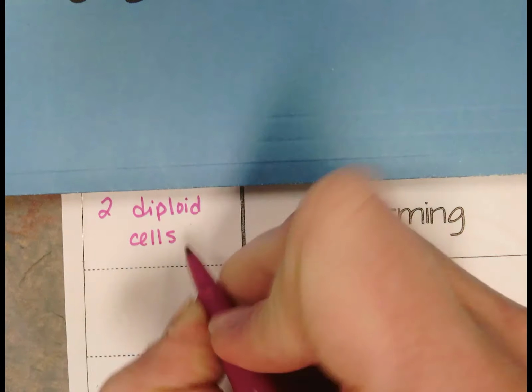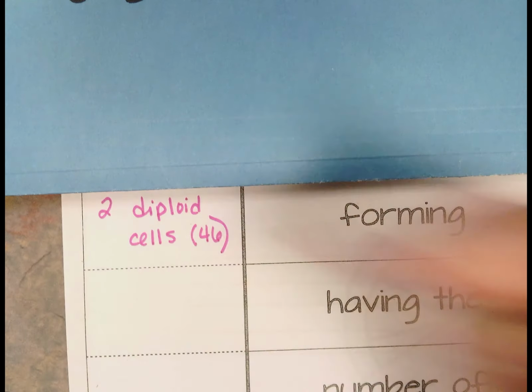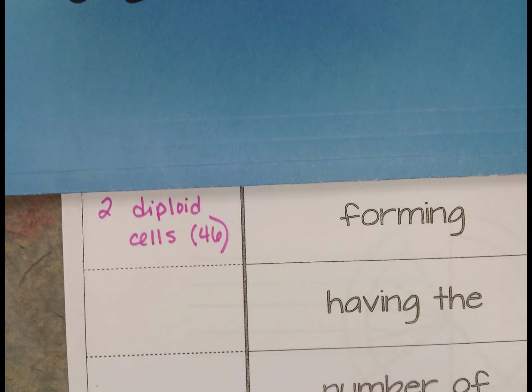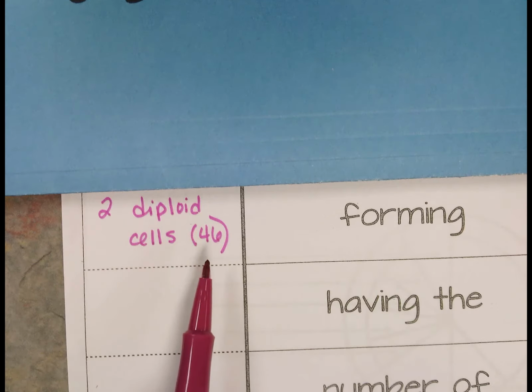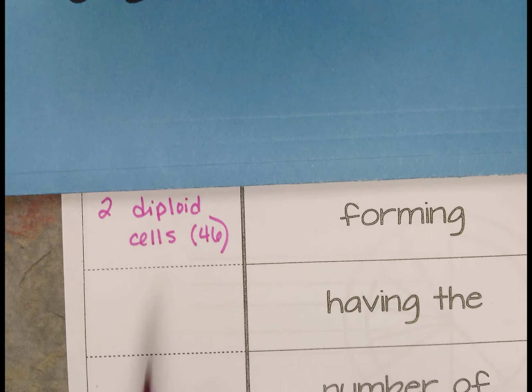And again, those cells are going to have 46 chromosomes. So your blood cells, nerve cells, muscle cells, heart cells, whatever you want to call them, actually heart cells are just muscle cells, they're all going to have 46 chromosomes. So mitosis is producing two diploid cells.